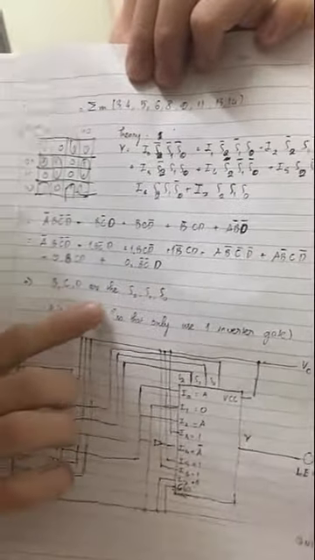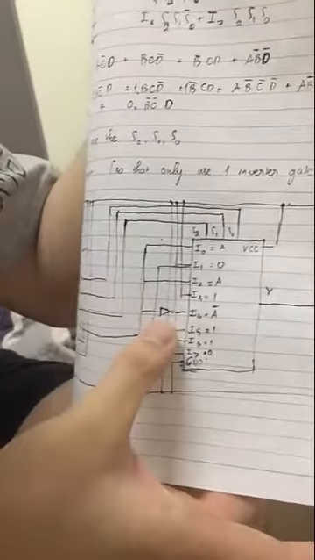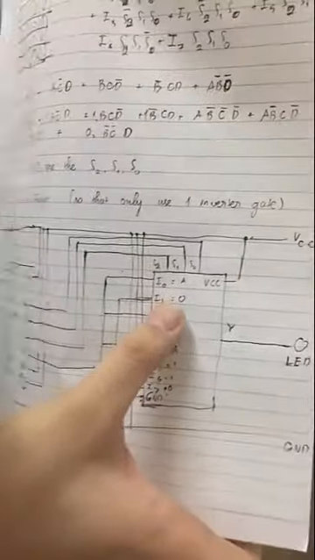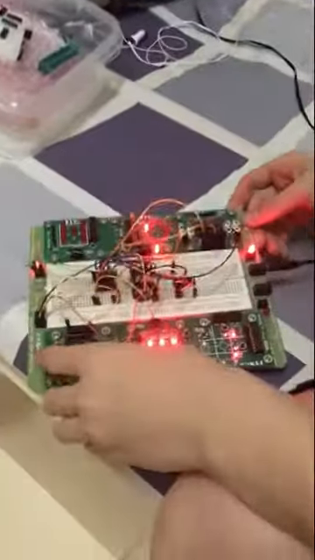From this we can see that B, C, D are S2, S1, S0, and A is actually the input. In order to use a single gate, we can use one inverter gate right here. This is the schematic. As we can see, only one inverter gate is used right here, and the others are just straight input from A, ground, or 1. This is the circuit.